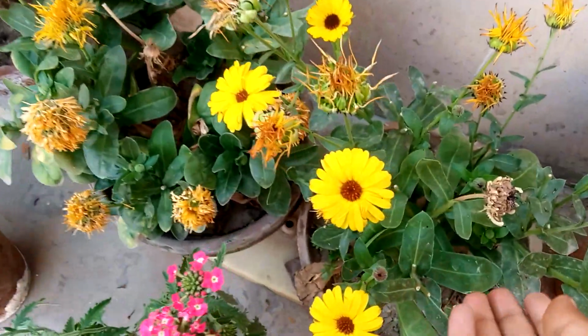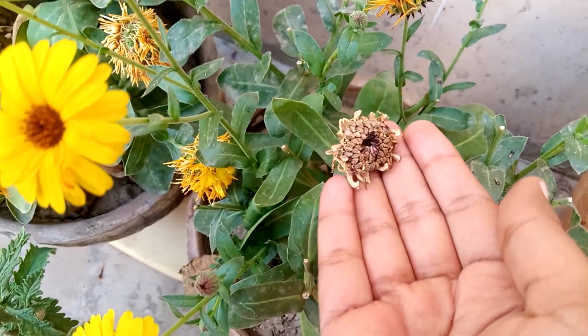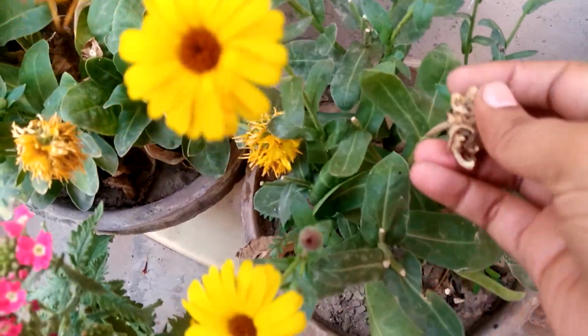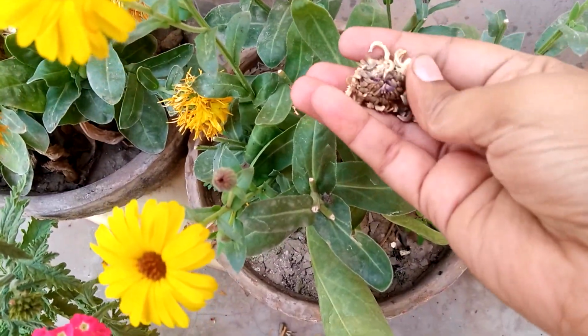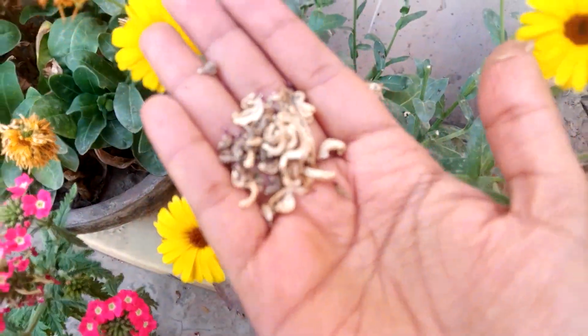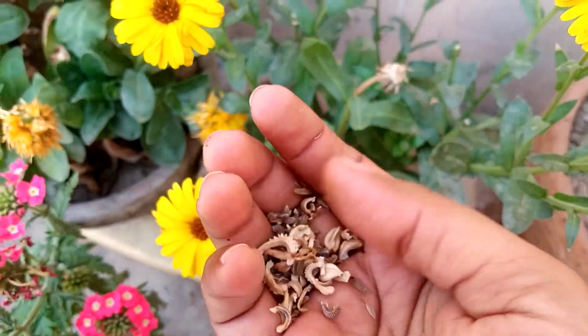Here are also some seed pods of calendula plant. We can also save it. You can see these are so many. We not only grow it now, but also we can save it.